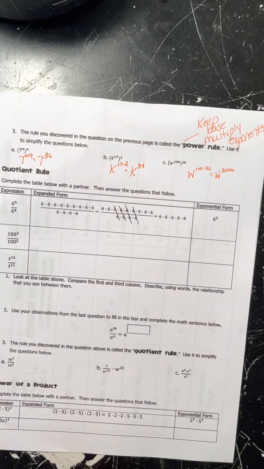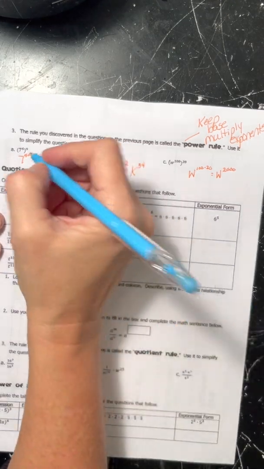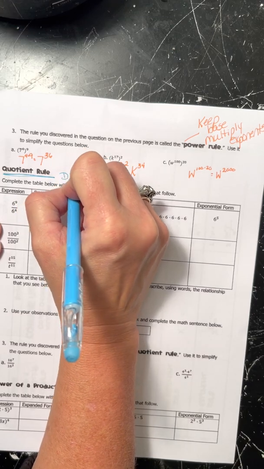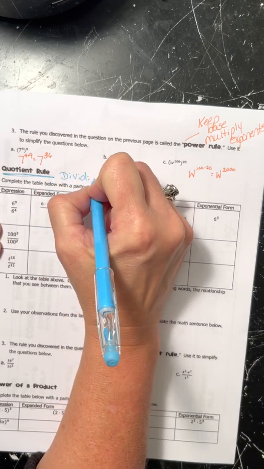And the last one we're going to talk about is the quotient rule. Quotient rule. This is dividing like bases.